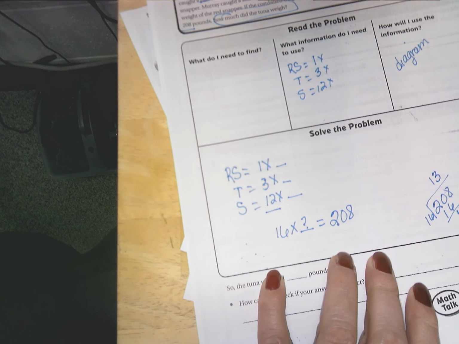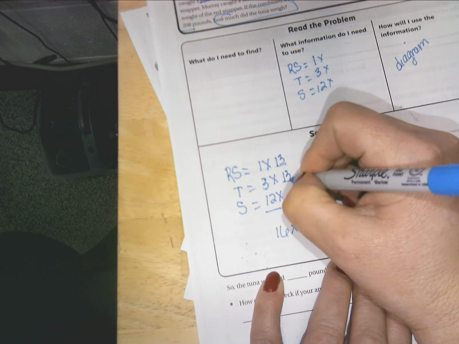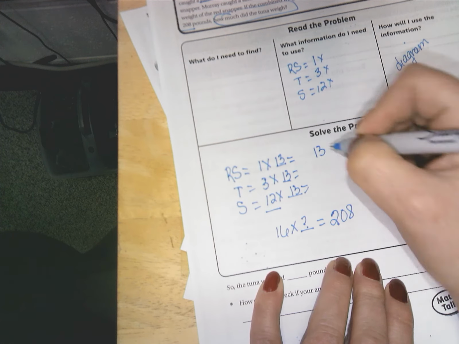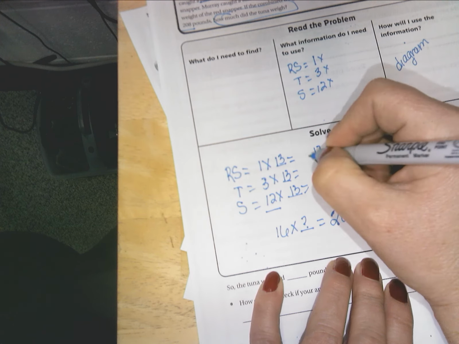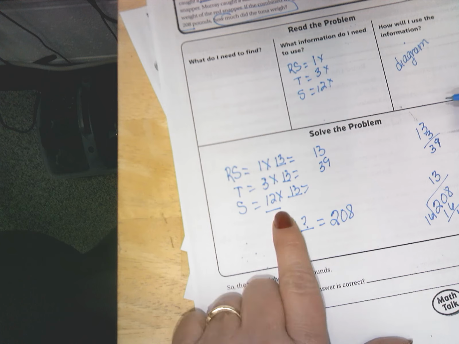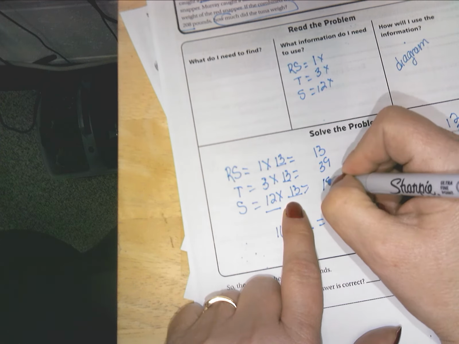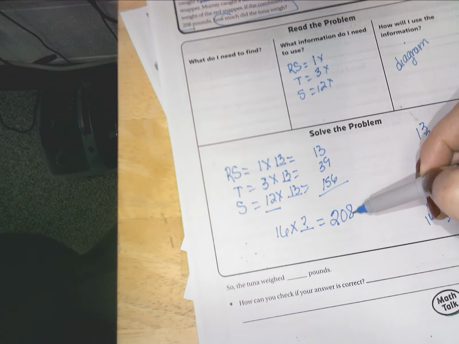13. So each one of these is worth 13. Now I just have to multiply. That one's 13. My tuna fish, times 3, is 39. And I don't need to figure this out, but I'm going to just because I want to know if my answer is right. It's taking it one step further and double checking my work. And I'll show you how that works. 156. If I add all these up, I should get 208.